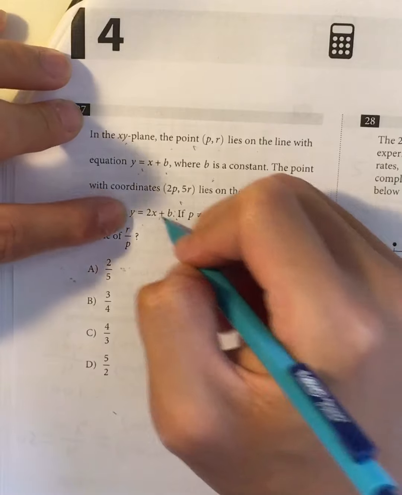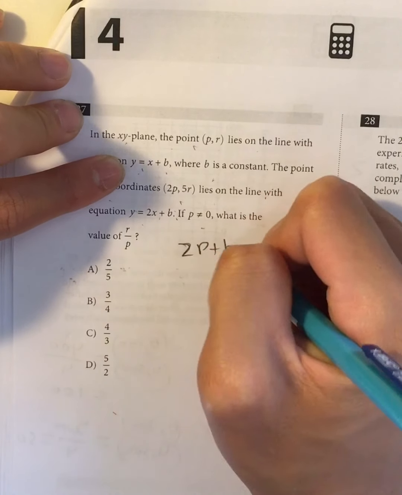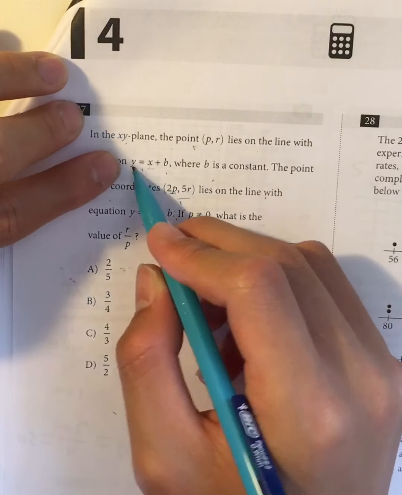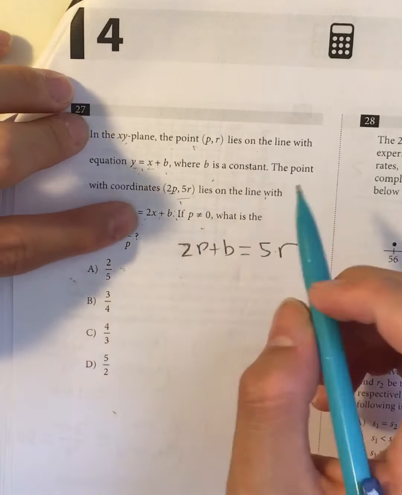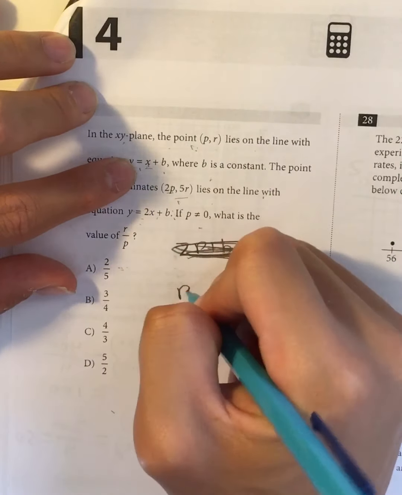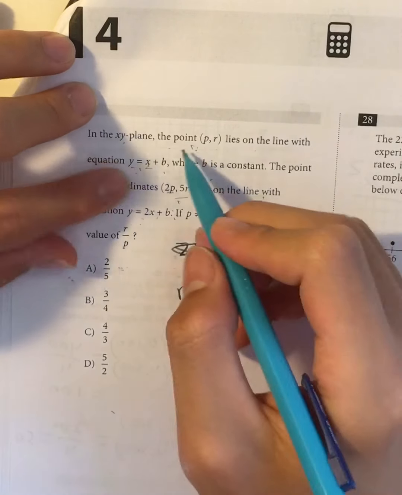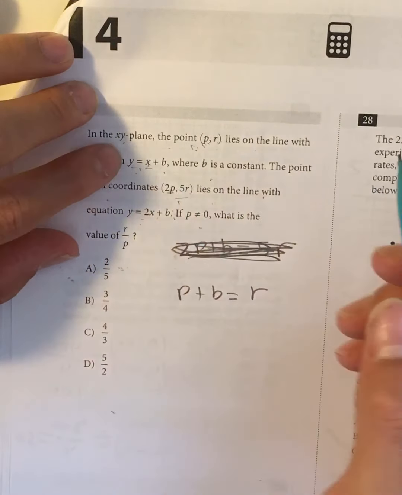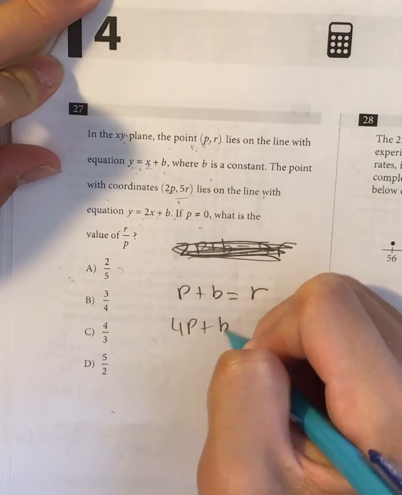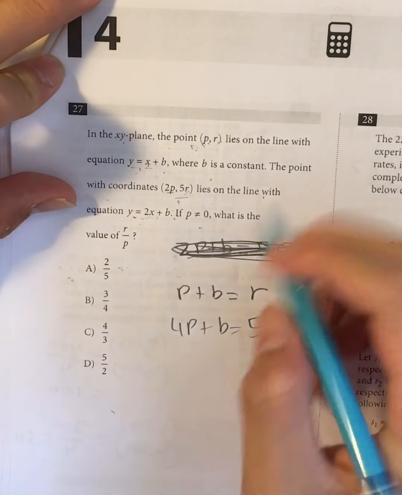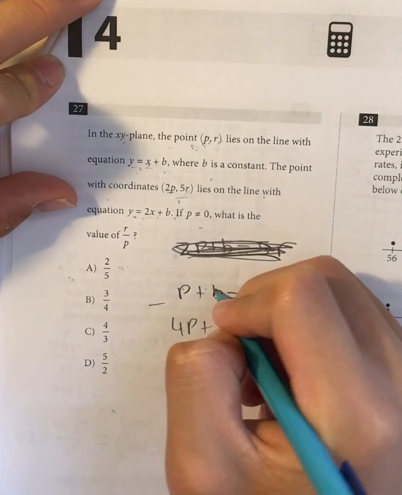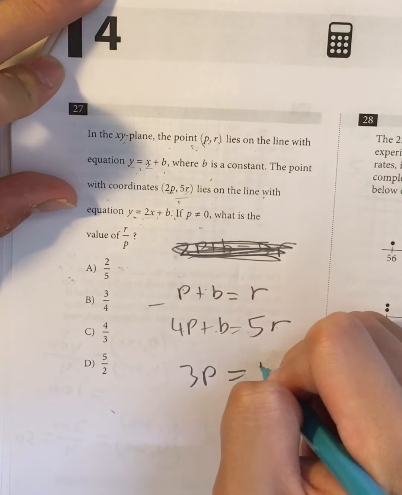So 2p plus b is equal to 5r, because I just plugged in 2p for the value of x and 5r for the value of y. Actually, no. I plugged in p for the value of x, so p plus b is equal to r, right? Because I plugged in p and r for the values of x and y respectively. And now I'm going to plug in 2 times 2p, so 4p plus b is equal to 5r. Right, I subtract these two equations, this way. 4p minus p is 3p, b minus b is nothing, and 5r minus r is 4r.